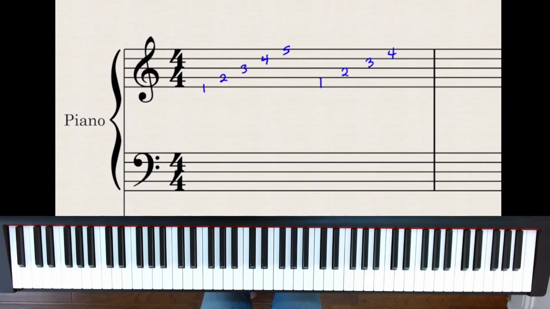And the note names come from the first 7 letters of the alphabet. So we have A, B, C, D, E, F, and G. So those are the only notes you have to worry about when reading music. So any of these notes can fall on either a line or a space in the treble clef or the bass clef staff.